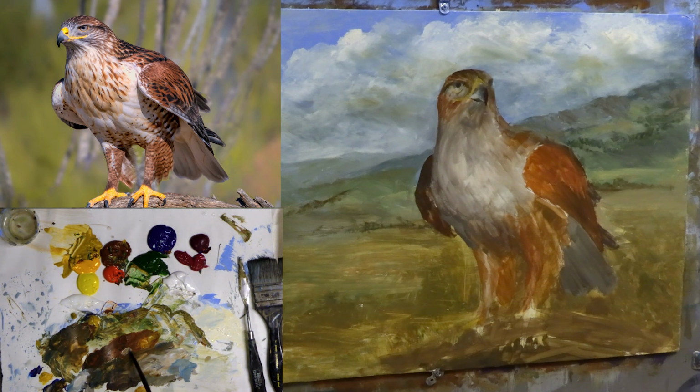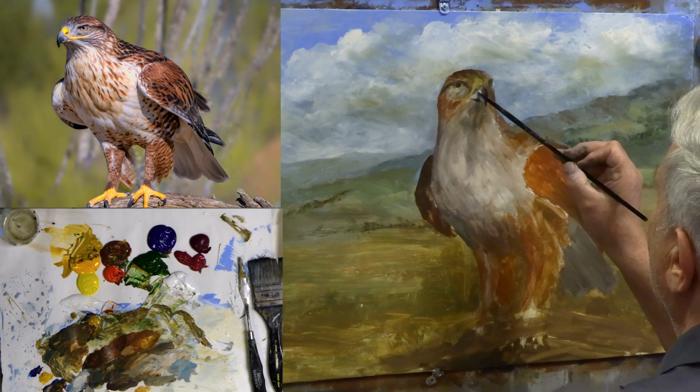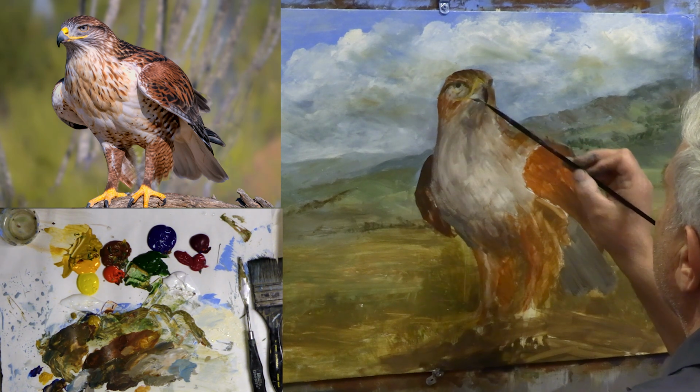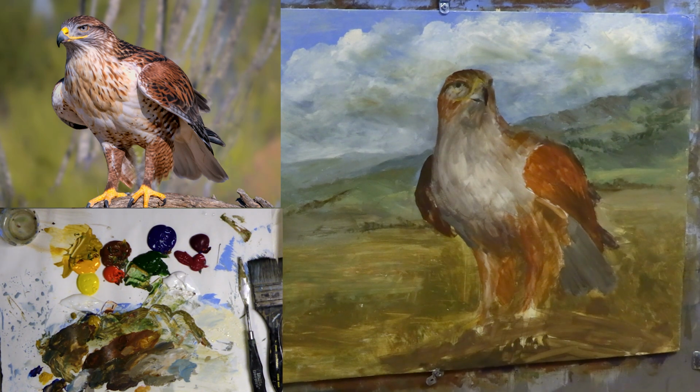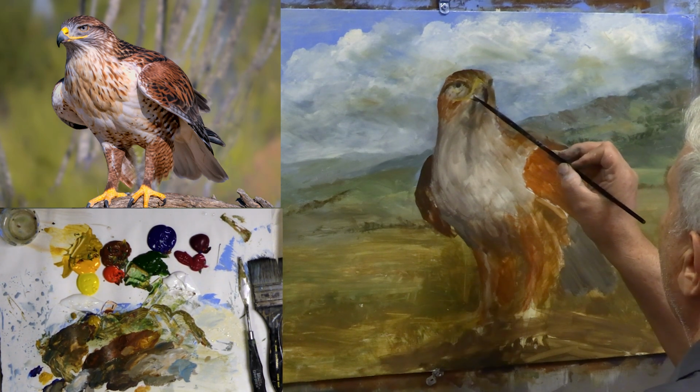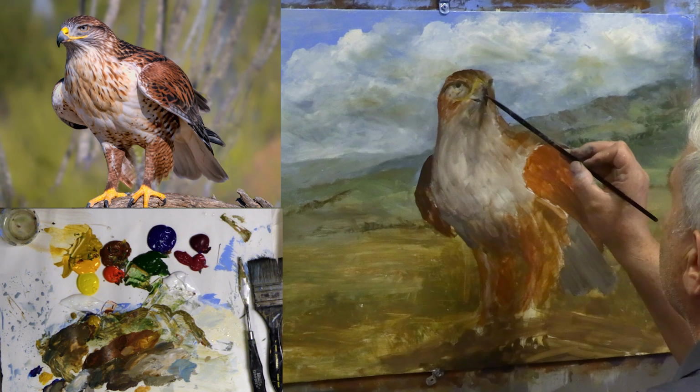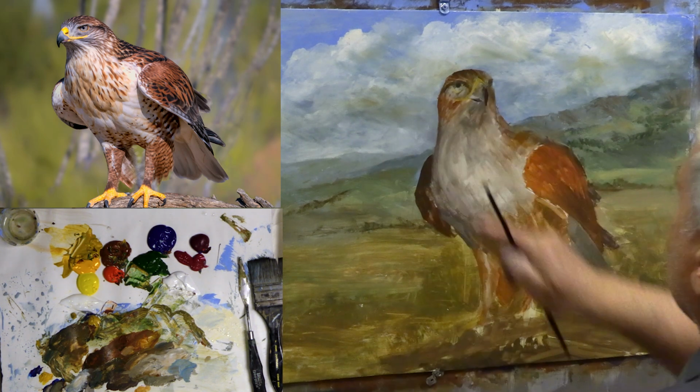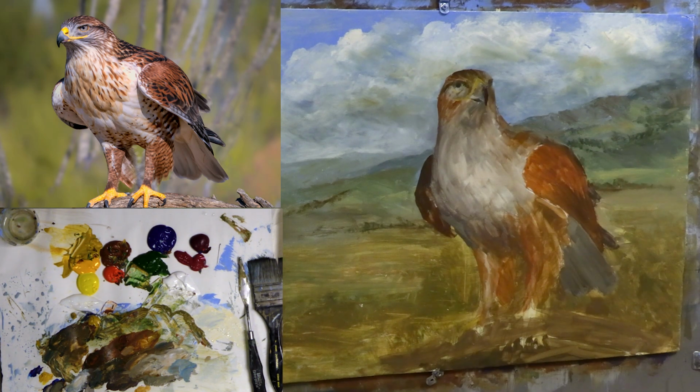So my marks start to get smaller as I work this. And I start to vary the colors a little bit. I always likened it to, oh God, I love that color. I always liken it to painting a rock, the broken color of a rock. You look at the colors that are in this guy's beak, the reflections and stuff are just amazing. And I want to be able to really capture that.